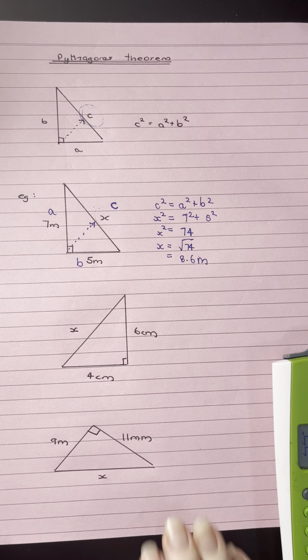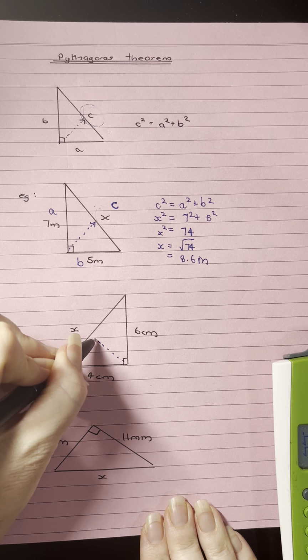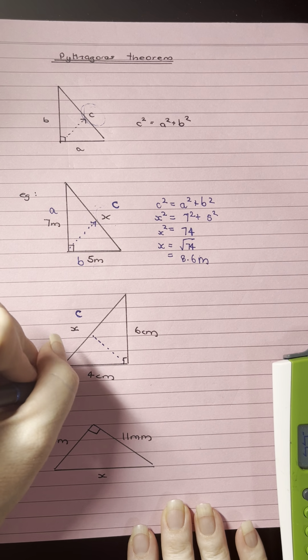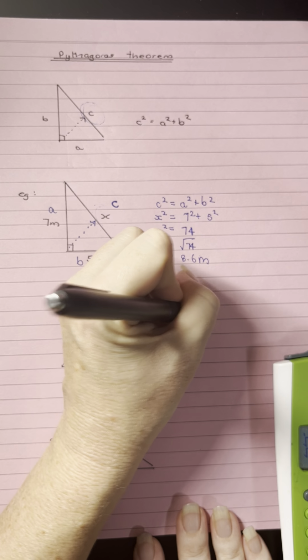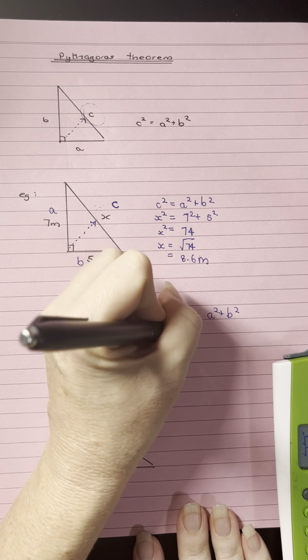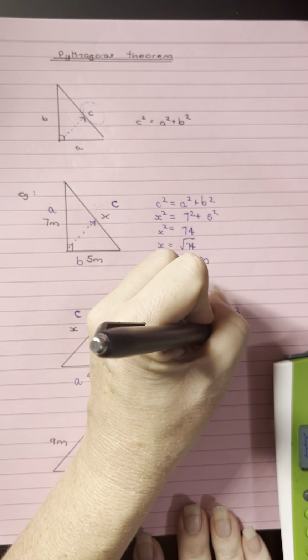The next one, looking at this one, we've got our x here on our side that doesn't touch the right angle, so that's our C. So then I can put my A and B wherever I want. So I'm going to put my A with the 4 and the B with the 6. So I'm going to write my rule, C squared equals A squared plus B squared. So my x squared is equal to 4 squared plus 6 squared.